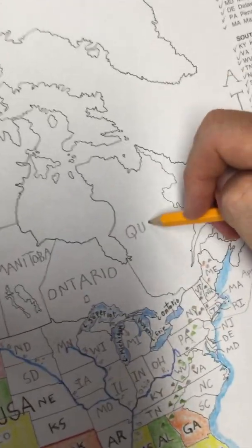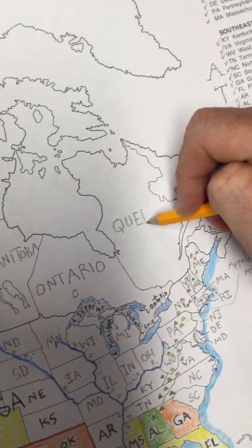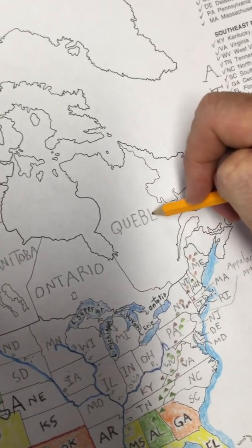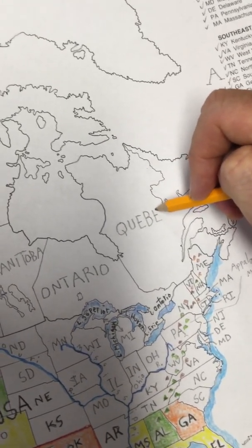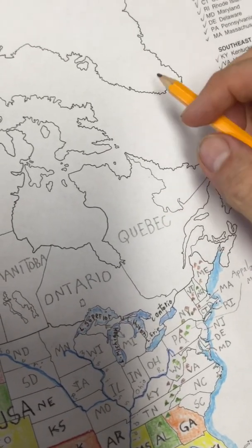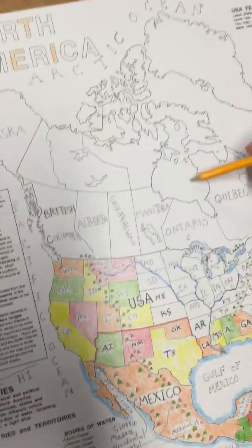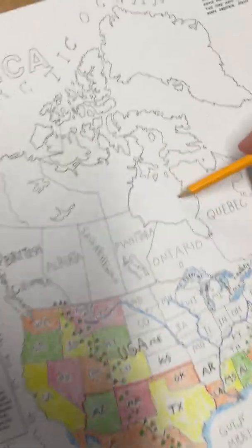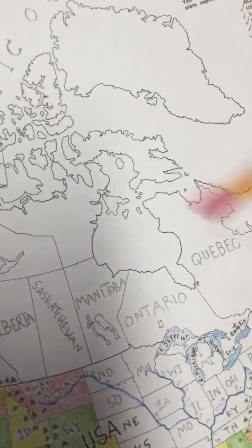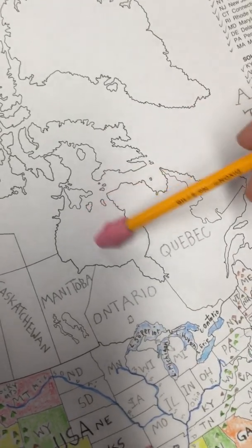This one is Quebec. Okay, very good. Now you might be wondering what this is here. This is not a province. It's a little hard to tell right now because everything up here is black and white, but that is actually part of the water.